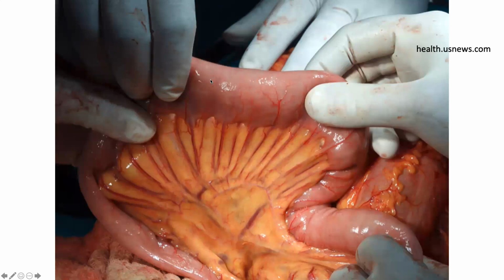So this is an intraoperative photograph, a laparotomy, which is opening the abdomen. And now this is the small intestine. They are holding the small intestine. And here we can see these structures, which are holding part of one side of the intestine to the back of the abdominal wall. This is what we call the mesentery.